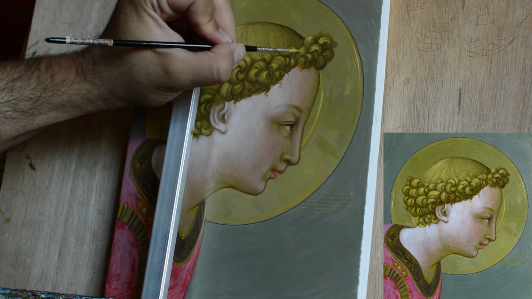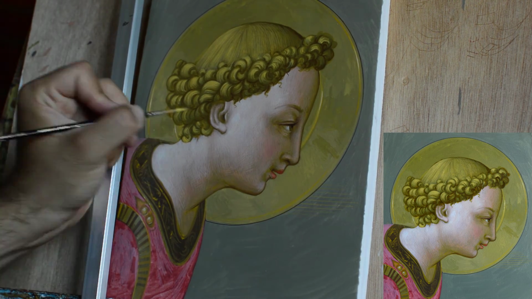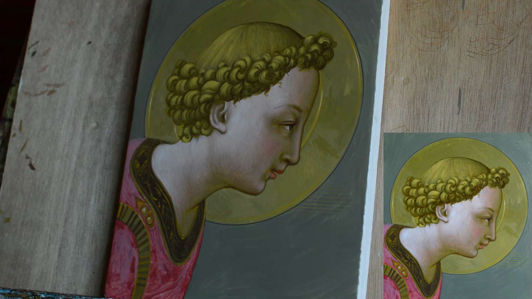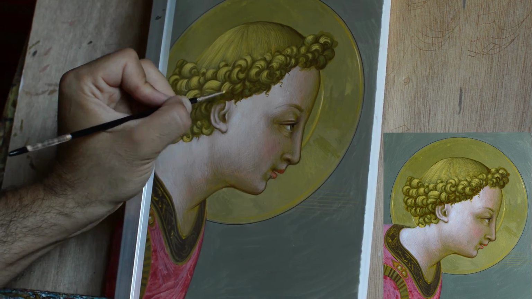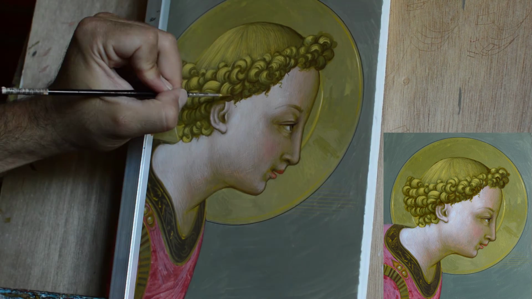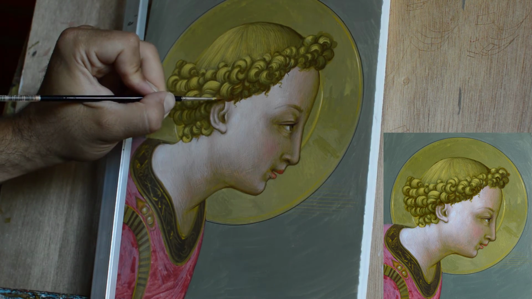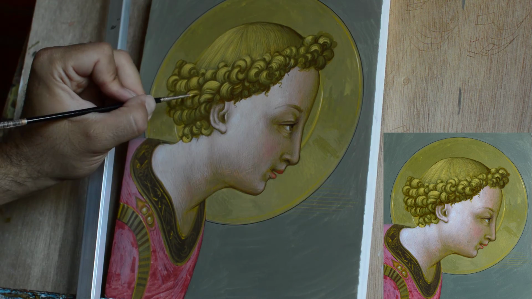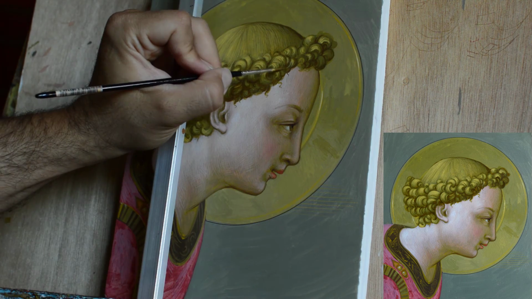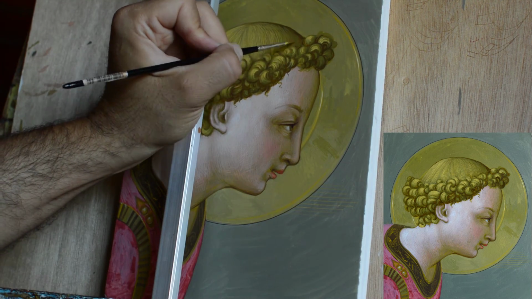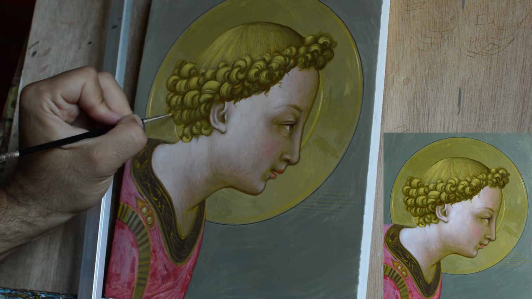This is the icon of Archangel Gabriel. This is almost finished by me. I can imagine how people must have felt when they saw the original one back in the 15th century. They must have been speechless from the beauty of this head.